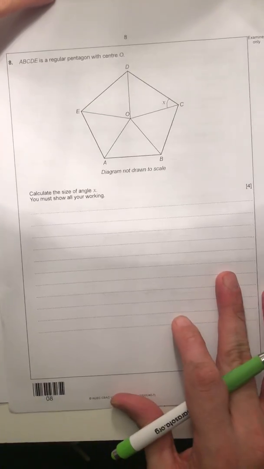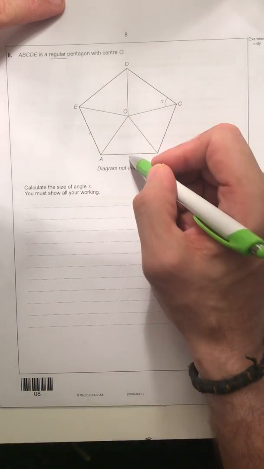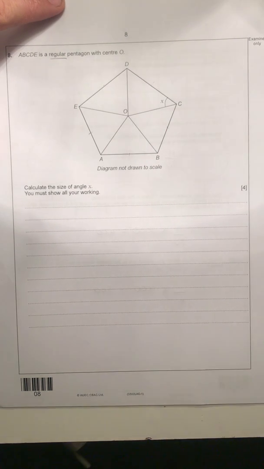Okay, number 8. This is a regular pentagon, which means all the sides are the same length. So all these sides are the same length if it's regular.